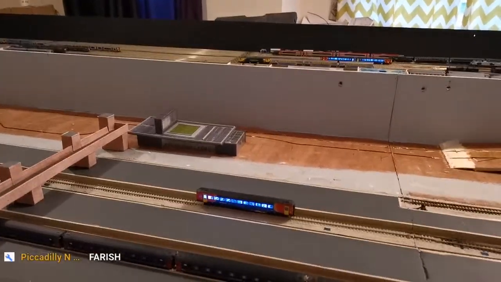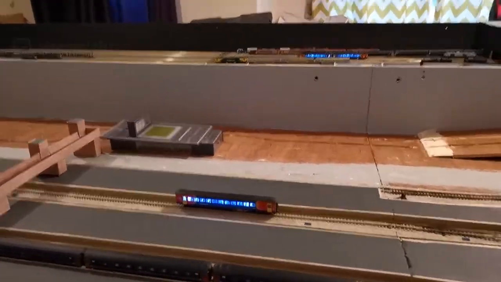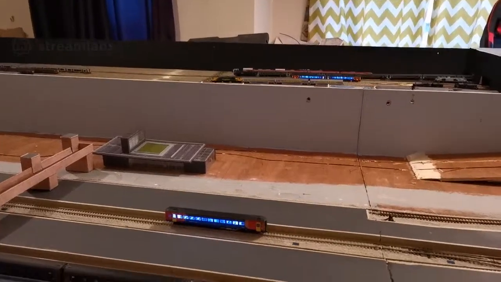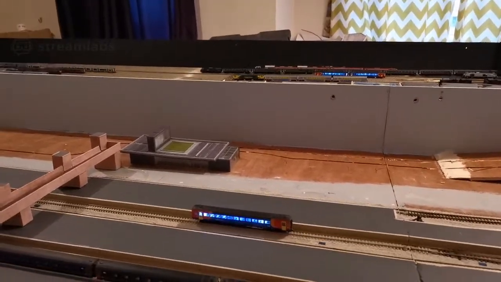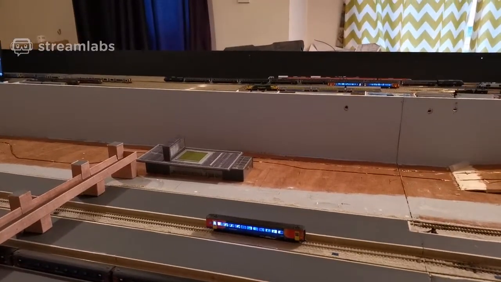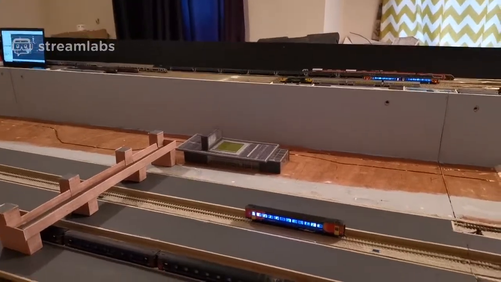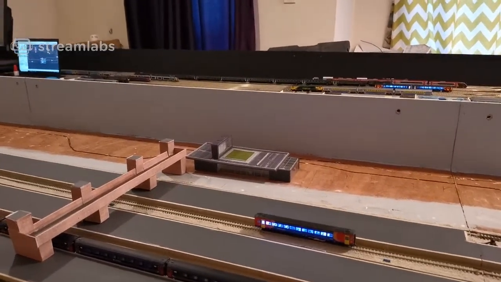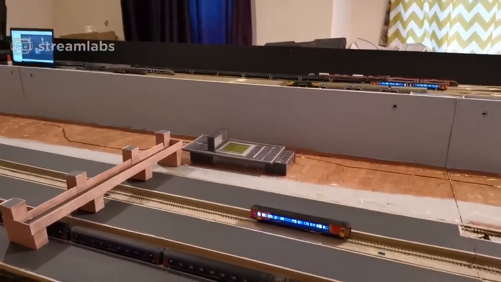J94 says, aren't Accurascale doing the same nuclear wagons in 00 gauge? They are. They're actually a local company over here in Ireland. They're based in Dublin. And at the moment, they say they're going to be ready for December.